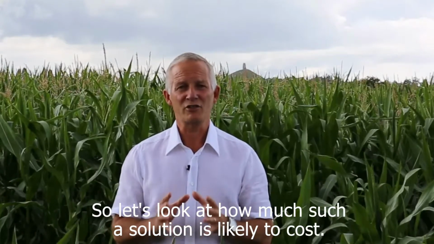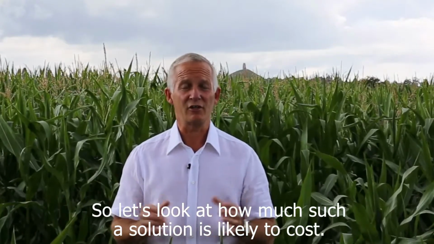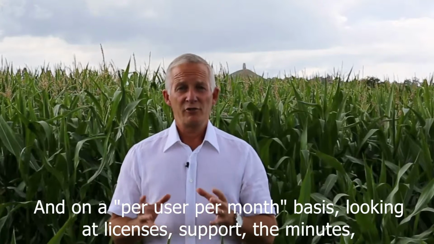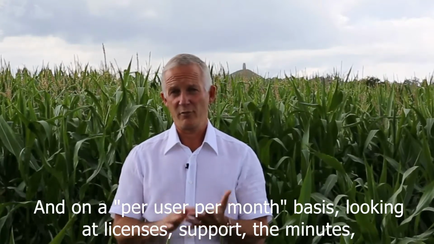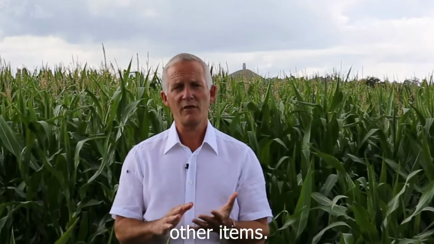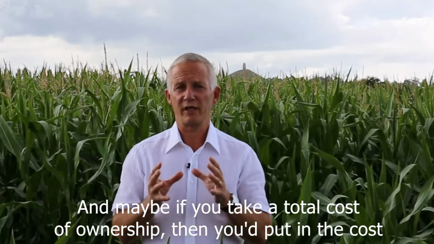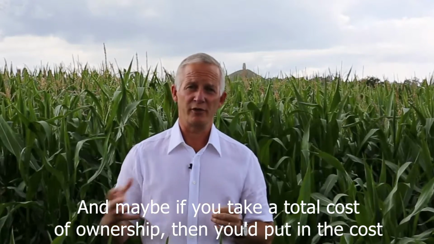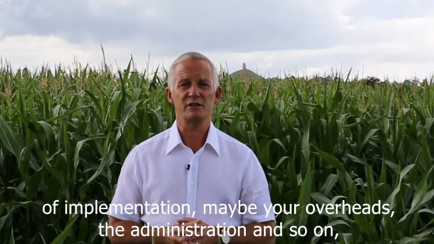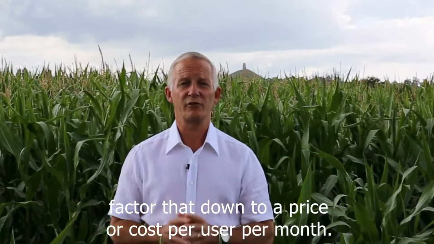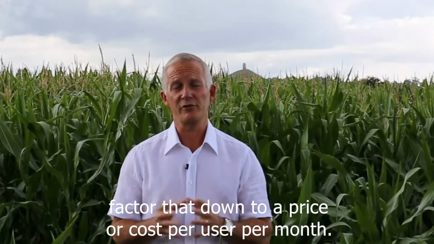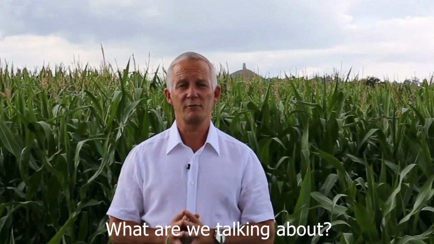So let's look at how much such a solution is likely to cost. On a per user per month basis, looking at licenses, support, the minutes, other items, and maybe if you take a total cost of ownership, then you'd put in the cost of implementation, maybe your overheads, the administration and so on. Factor that down to a price or a cost per user per month. What are we talking about?